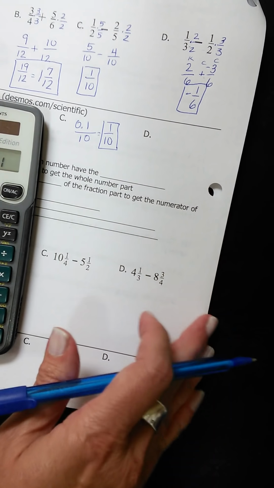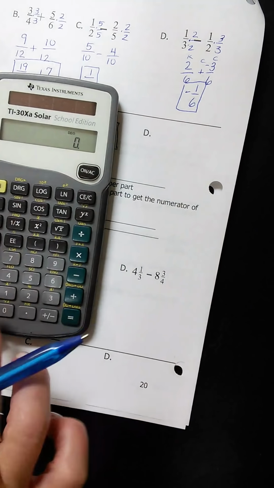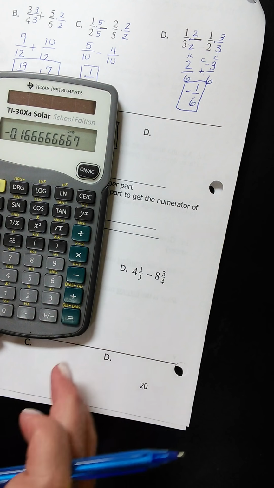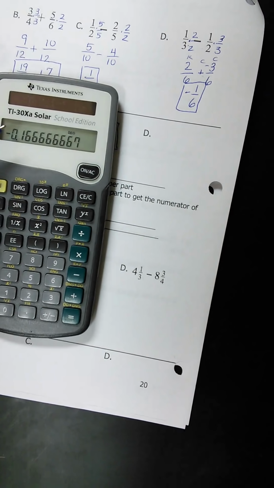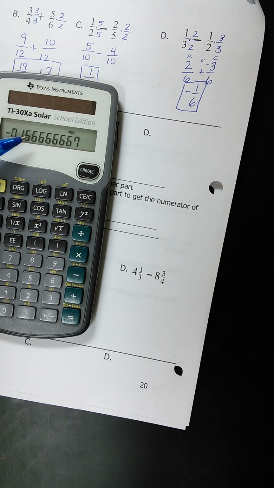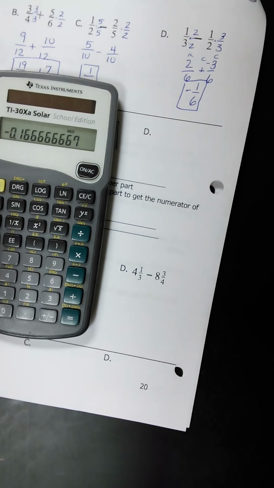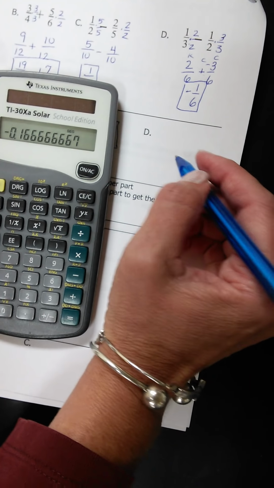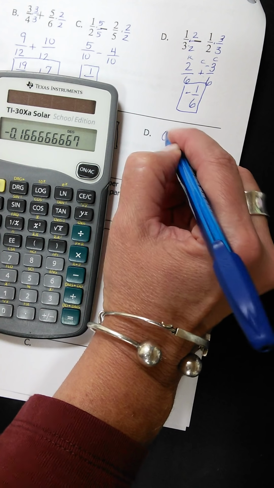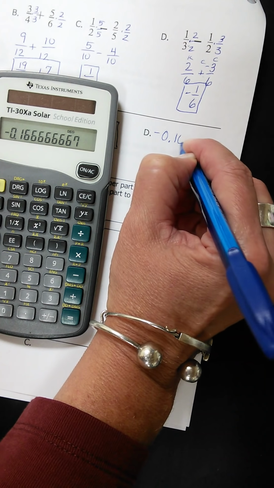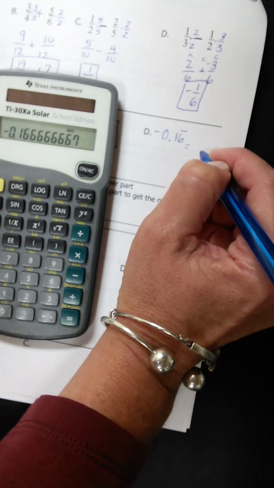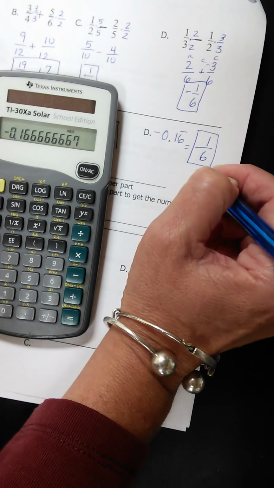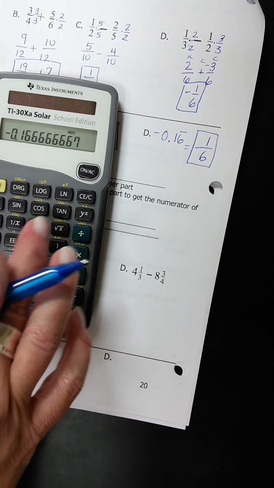For this one, 1/3 minus 1/2, I'm going to put that 1/3 in again. I'm going to subtract from it 0.5. I get negative 0.16666 repeating. Now I can guess and check. Now I happen to know that 0.16 repeating is 1/6. So because it's negative 0.16 repeating, I know, because I'm old and I've been doing this a long time, that that's negative 1/6. So if you can convert it, you're good.